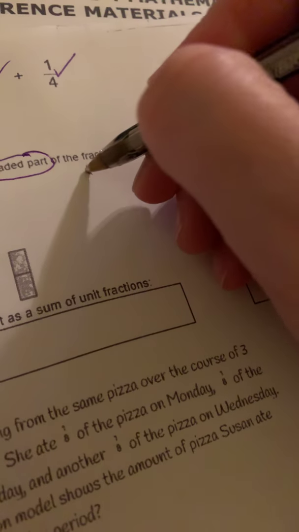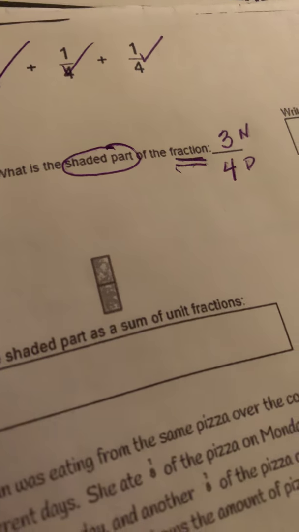What is shaded? Is the whole object shaded? No. If it's a part, that's why it's a fraction. It is a part of the whole thing. What fraction would y'all say this is? 3/4 is right. 3 out of 4. 3/4.